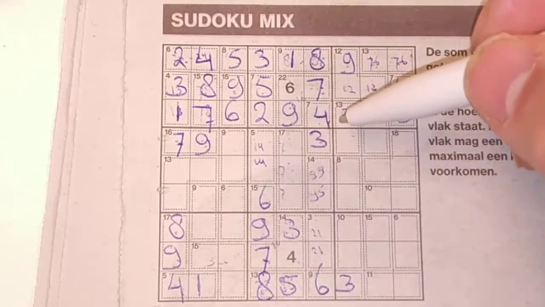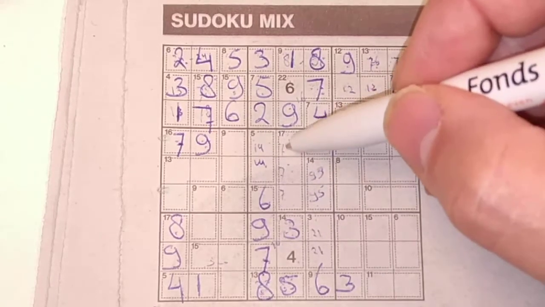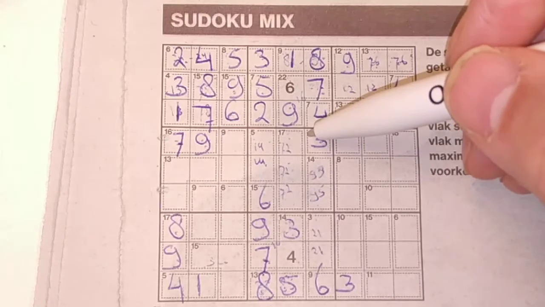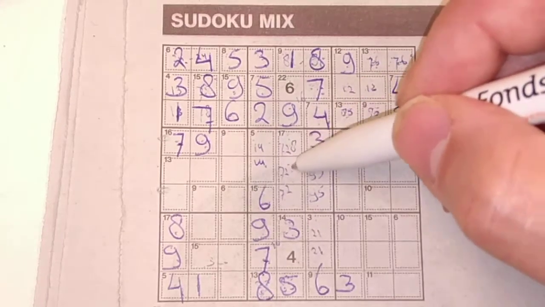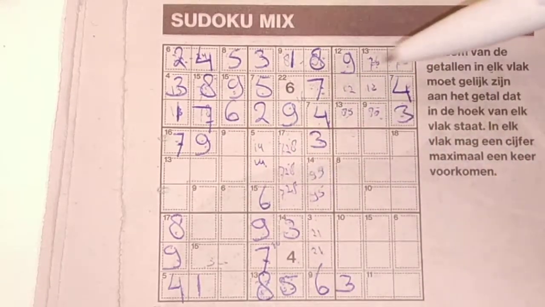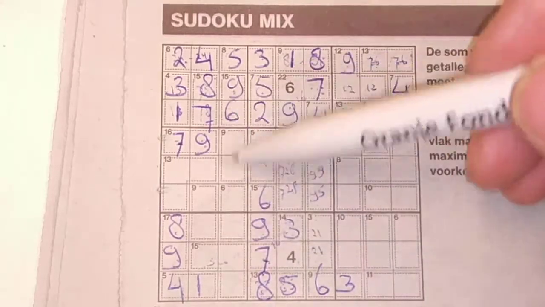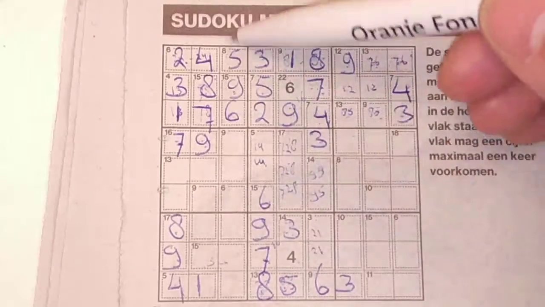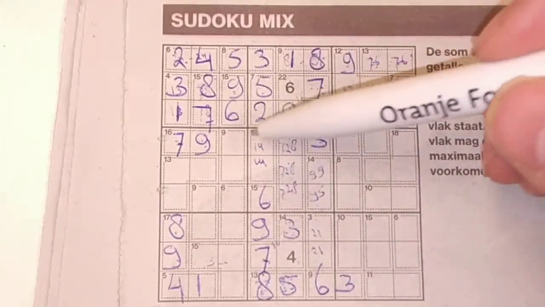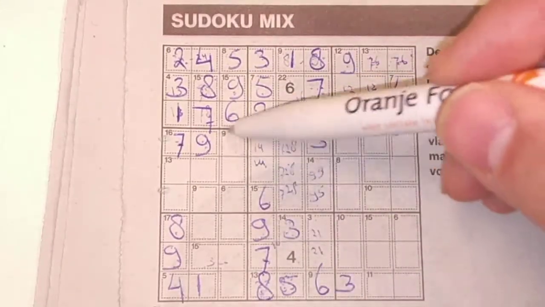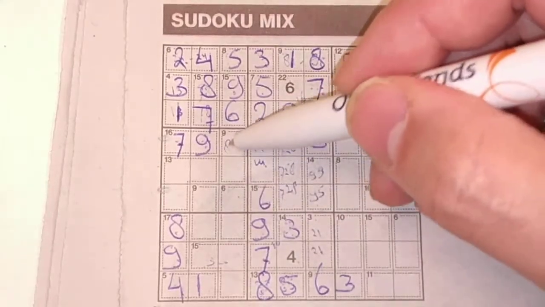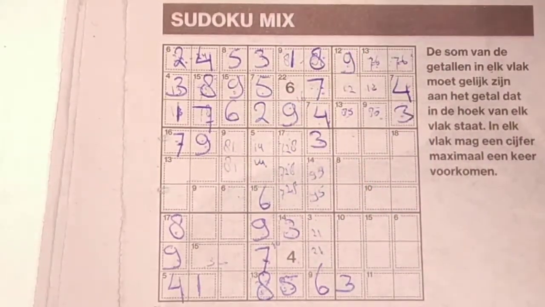These three numbers are 7, 2, and 8. 8 is missing. Yes, we have an 8 in this column, 8 in the second column. So in the third column, the only two places for an 8 should be in the box of 9. I cannot put it in the box of 6. So it's 8 plus 1.